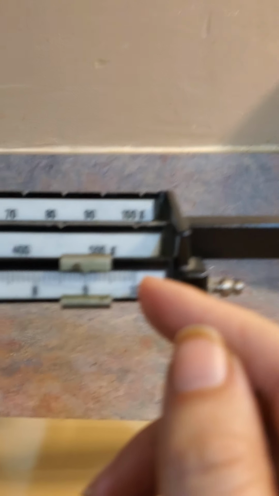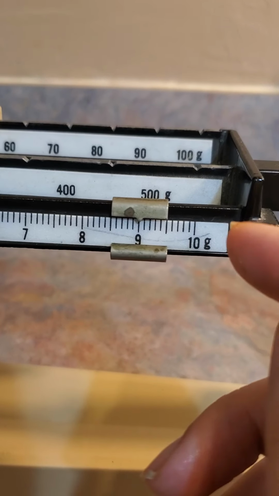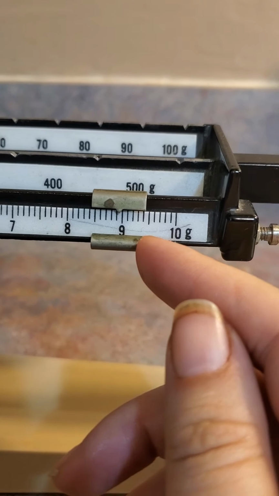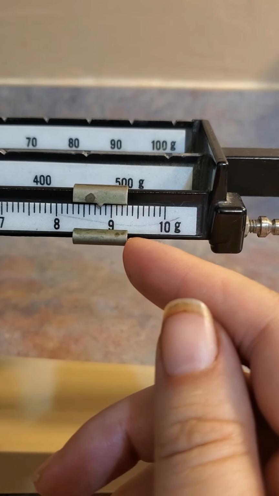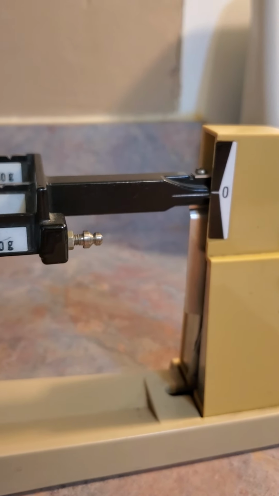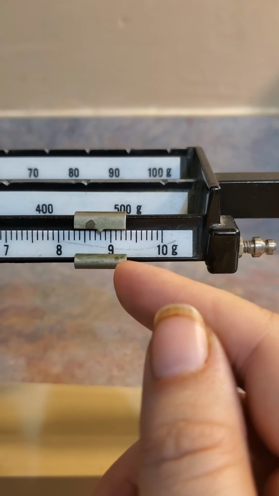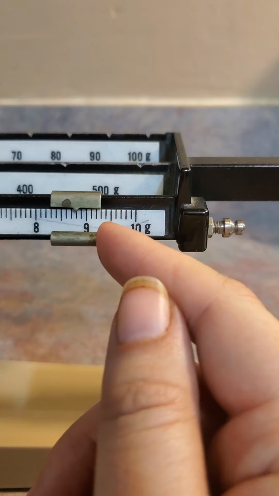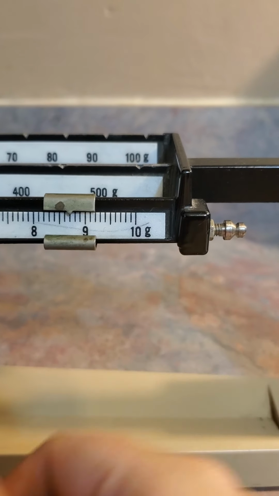So let's go back a little bit. All right, that looks perfect.